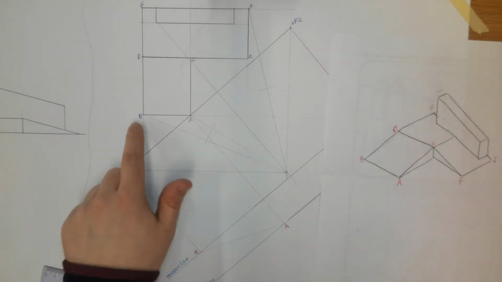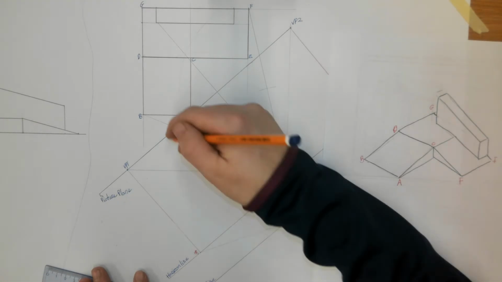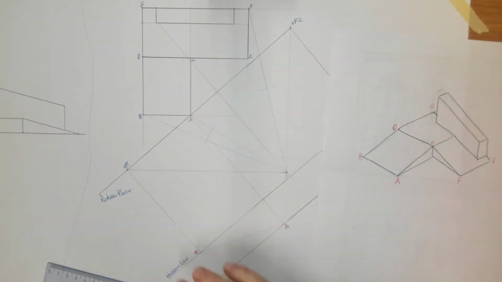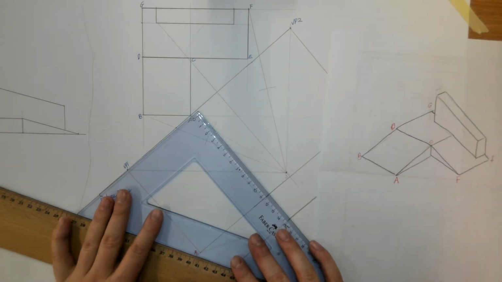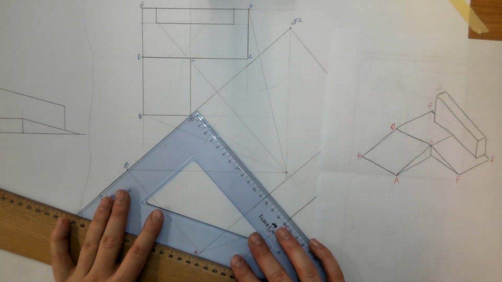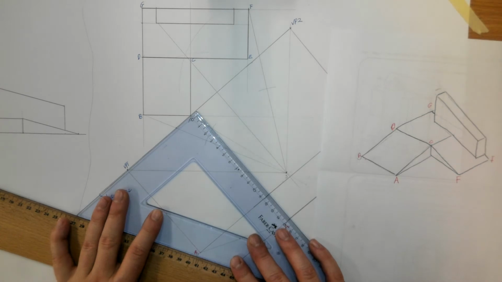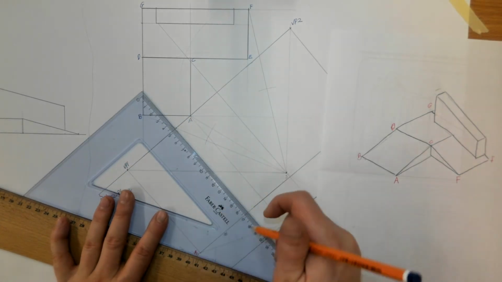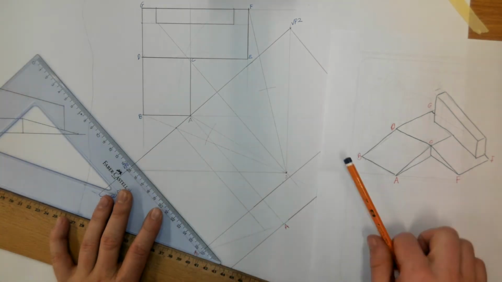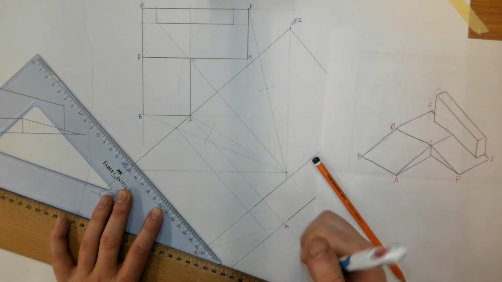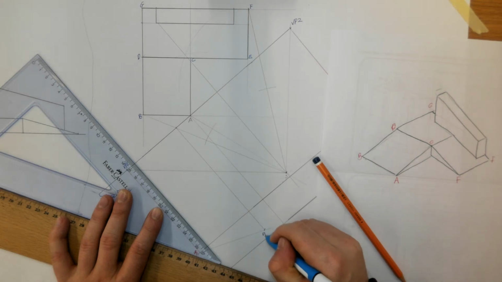Now, to get B in the perspective image, I join B to S. Where it pierces the picture plane, I'm going to go down perpendicular to that line until it hits the following. So there's point B now. That's point B.